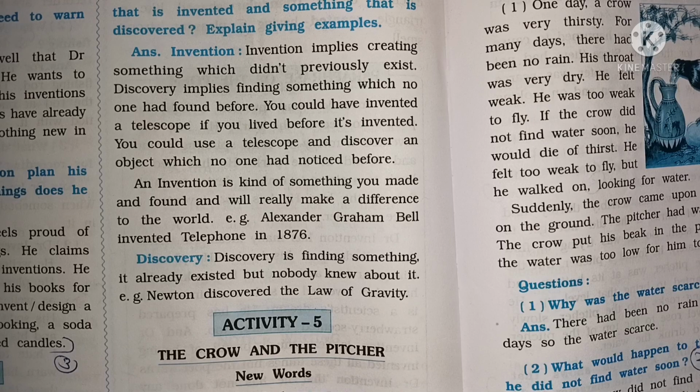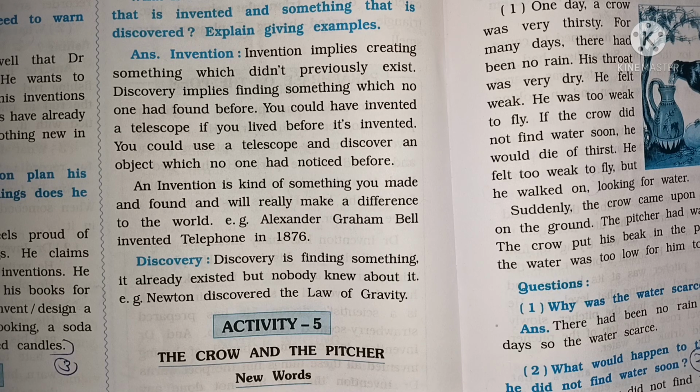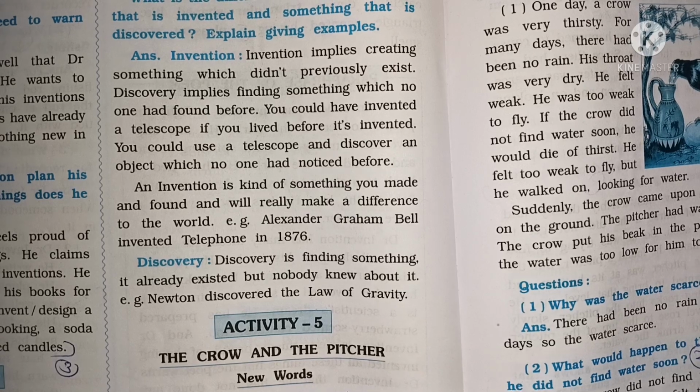You could have invented a telescope. If you lived before it was invented, you could use a telescope and discover an object which no one had noticed before. An invention is something you made that will really make a difference to the world. For example, Alexander Graham Bell invented the telephone in 1876. Discovery is finding something that already existed but nobody knew about it. Example, Newton discovered the law of gravity.